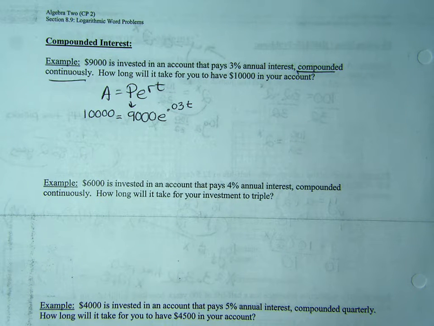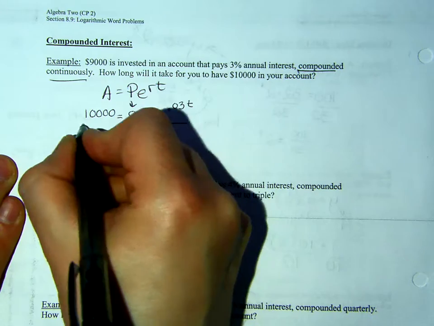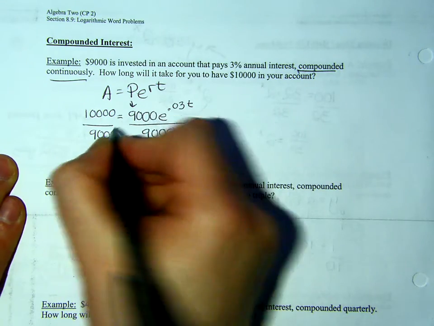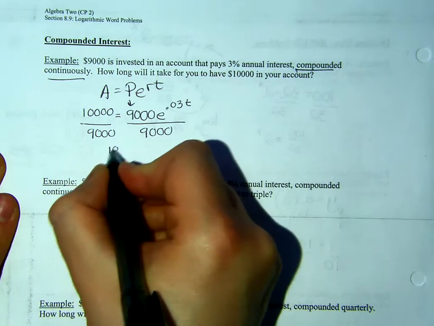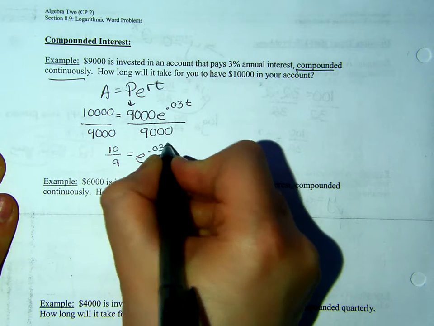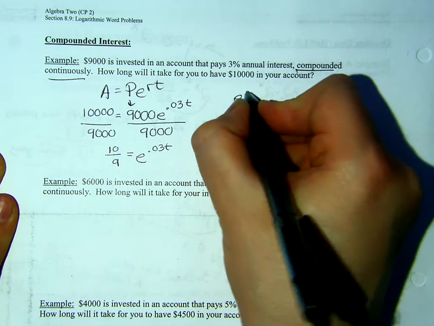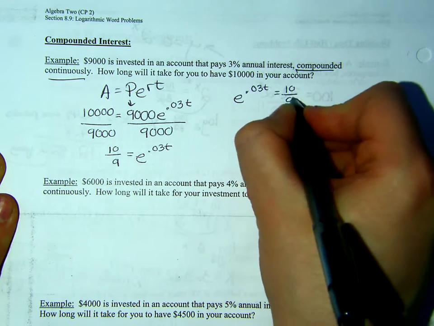What do we need to do first before we do anything with logs? Divide both sides by 9,000. It's going to be a messy decimal, but I can simplify that fraction to 10 over 9. You can leave it as 10,000 over 9,000, but why don't I simplify that? I'm going to switch my sides and get e raised to the 0.03t equals 10 over 9.